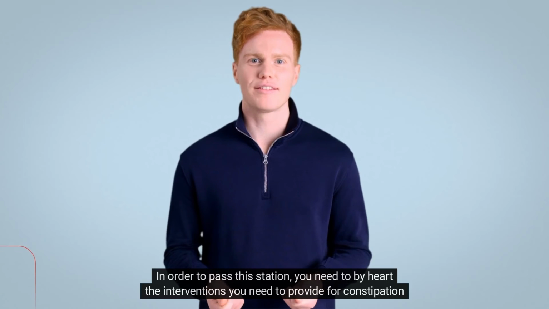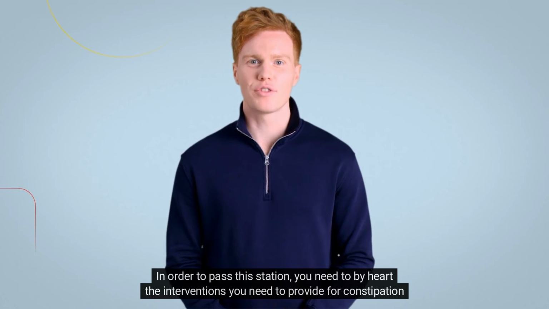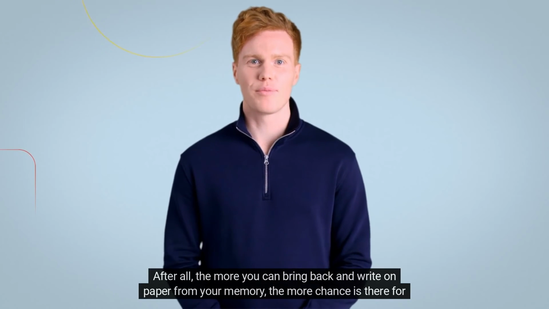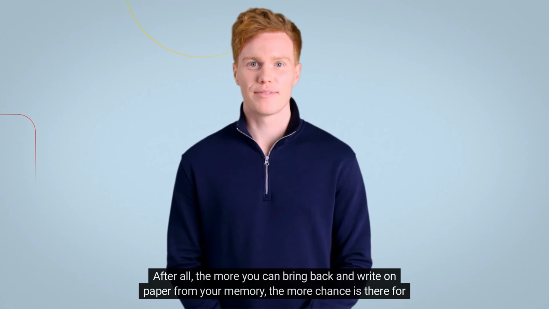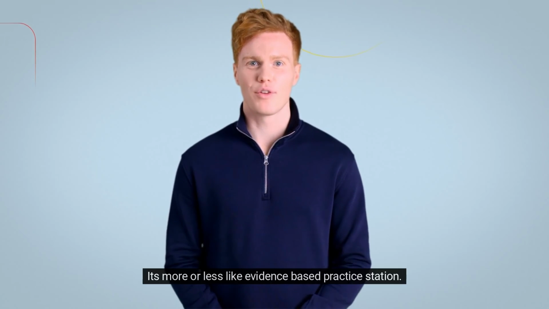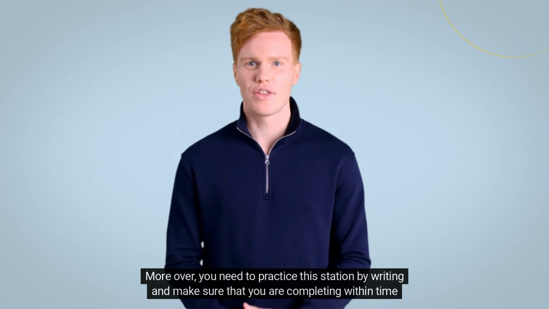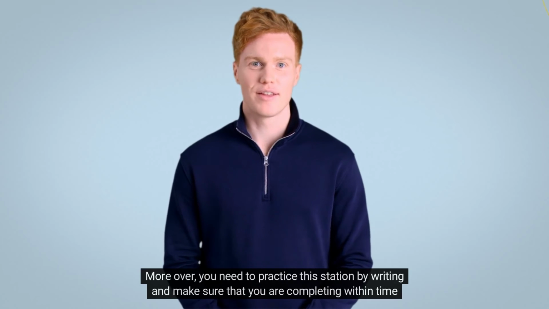In order to pass this station, you need to learn by heart the interventions you need to provide for constipation as well as diarrhea. After all, the more you can bring back and write on paper from your memory, the more chance there is for you to pass this station. It's more or less like an evidence-based practice station. Moreover, you need to practice this station by writing and make sure that you are completing within the time frame of 8 minutes.